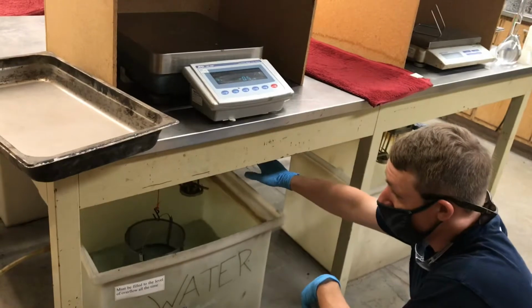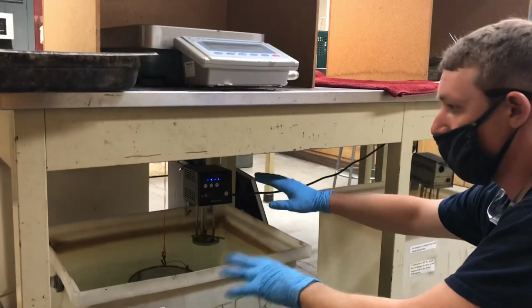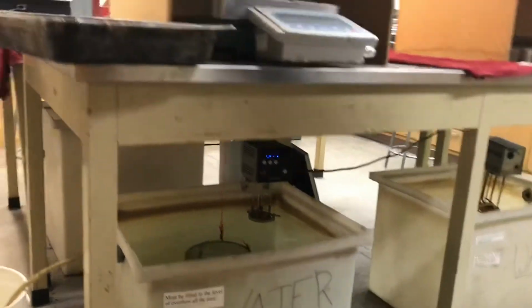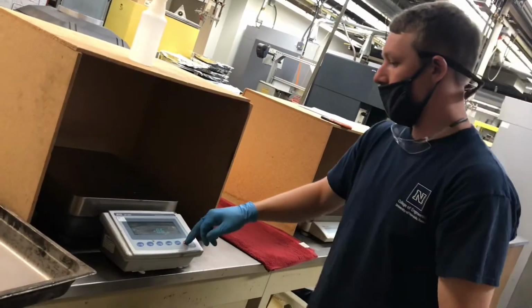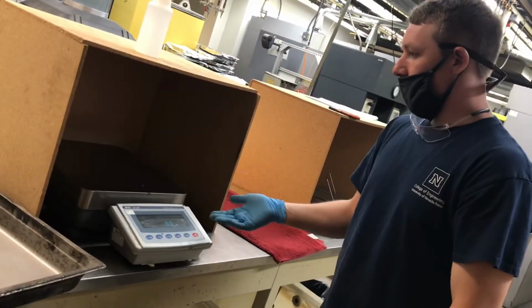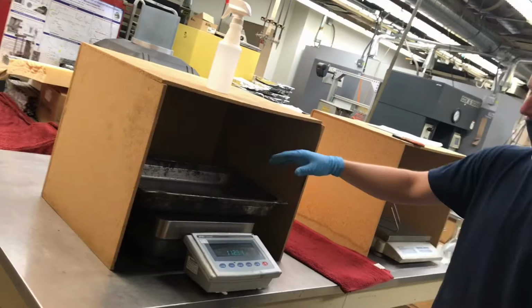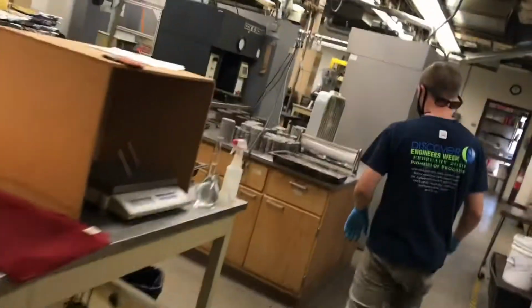We also have a temperature regulator right here. So our water is also at 25 degrees Celsius right now. But we currently have that off or else it'll disturb the weight. So again, we'll tare our scale. And the next thing we want to do is take the weight of our dry pan. So once we get our weight of our dry pan, we can come back over here.